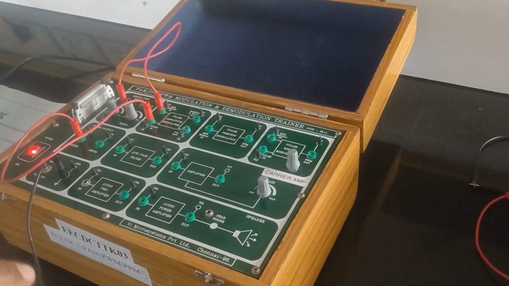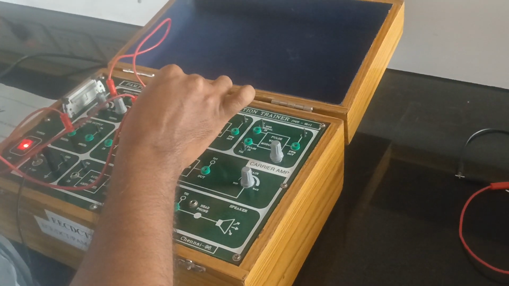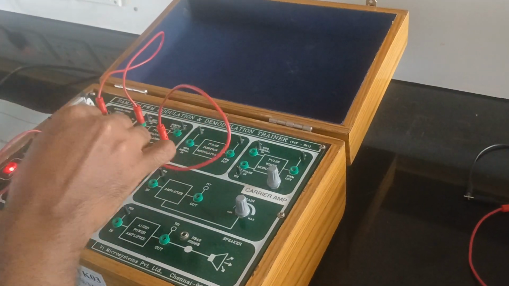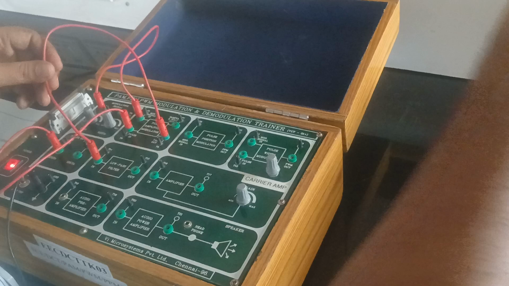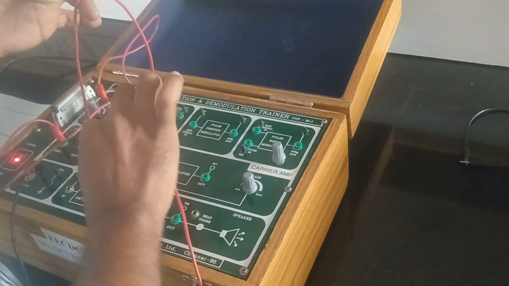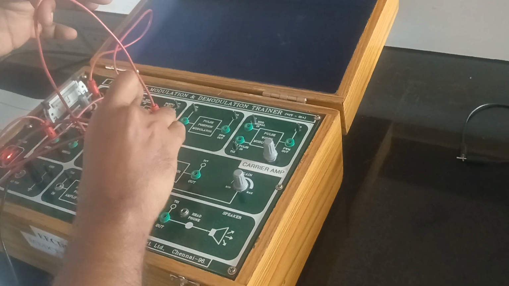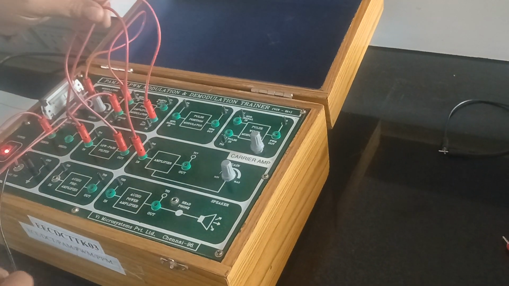Next, the demodulation process. The PAM output is connected to the low pass filter input. Then the low pass filter output is connected to the amplifier input. Why? Because we are going to remove the noise, that means remove the carrier signal. Then we take the output.